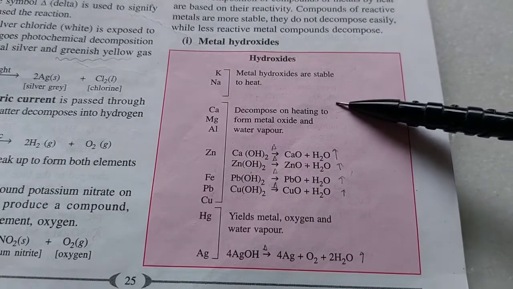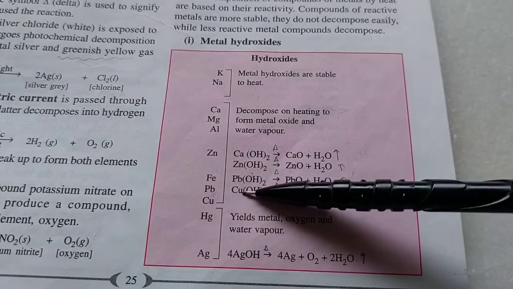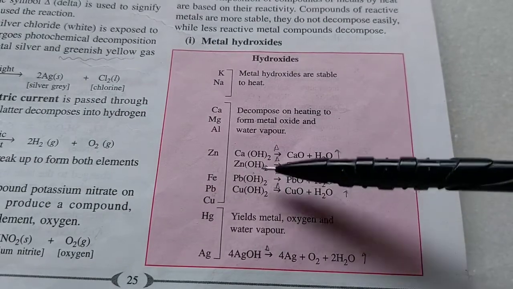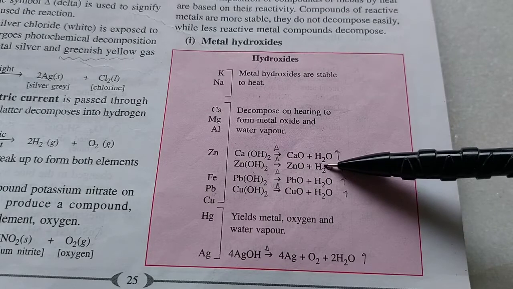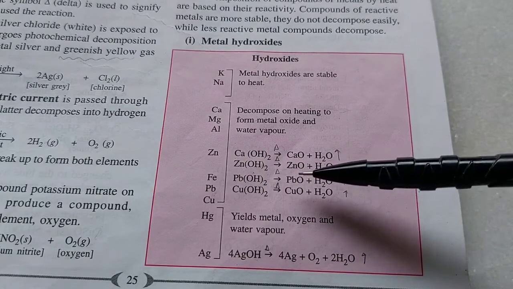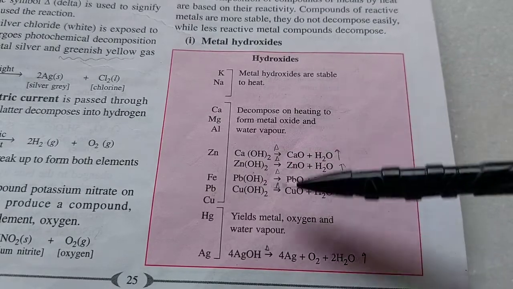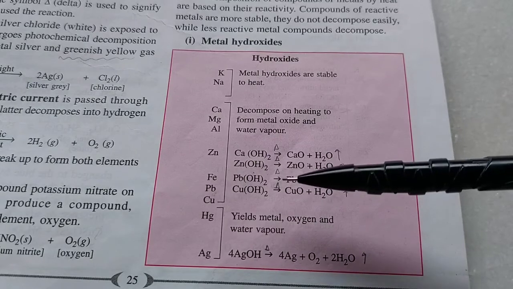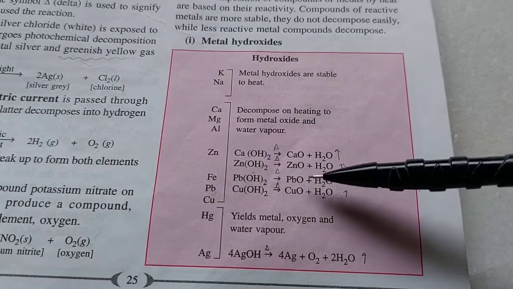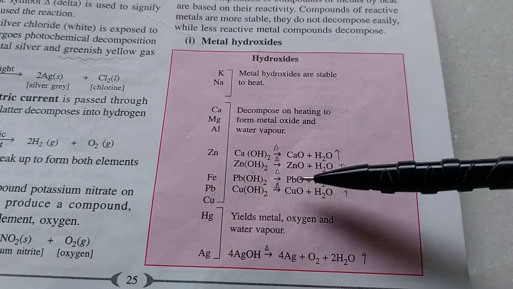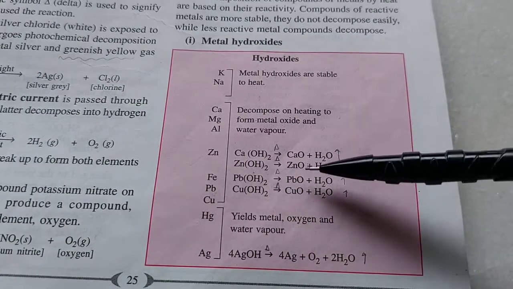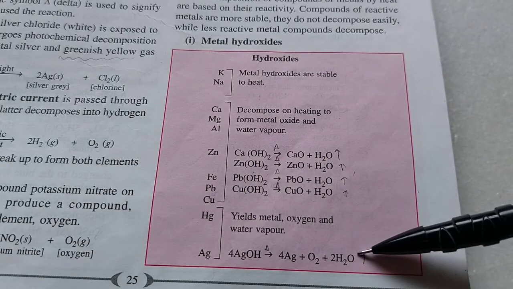That brings us to the elements from calcium to copper. Their hydroxides will decompose on heating to form the respective oxides and water, actually steam. Now, you don't have to learn so many equations, you just have to remember the logic behind it. Then you can frame the equation on the spot. Of course, you will need the knowledge of valency and crisscrossing to create perfect formulae, and don't forget to balance the equations in the end.